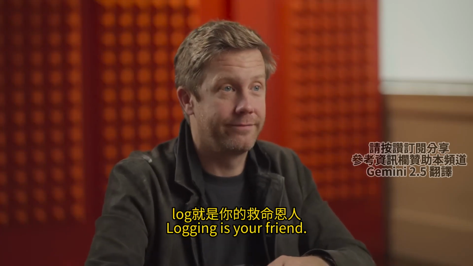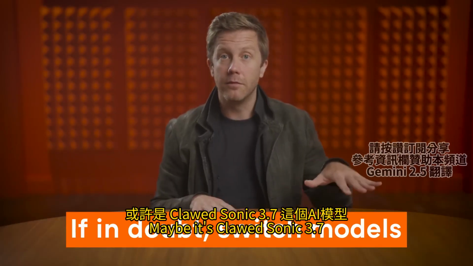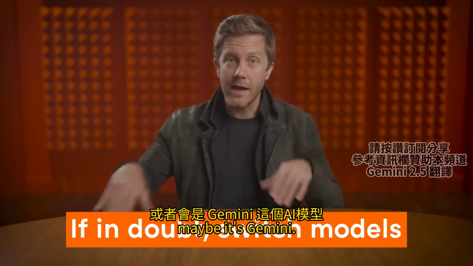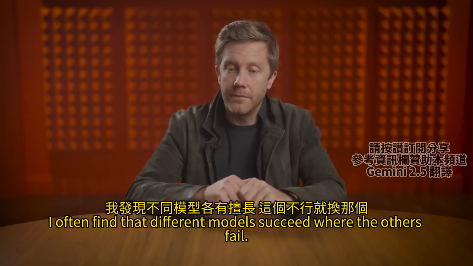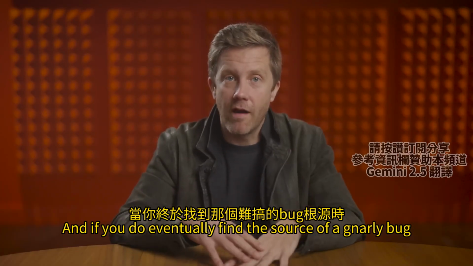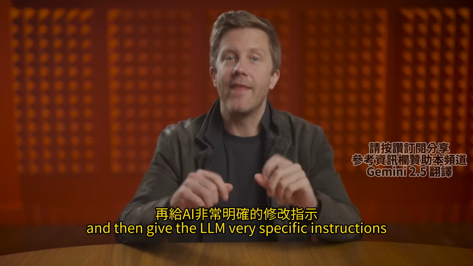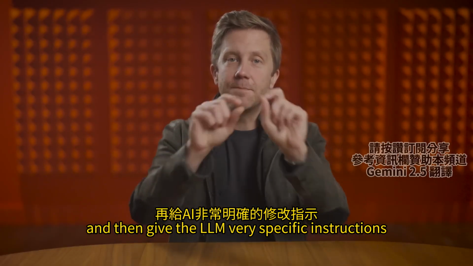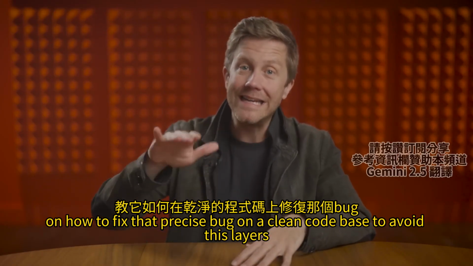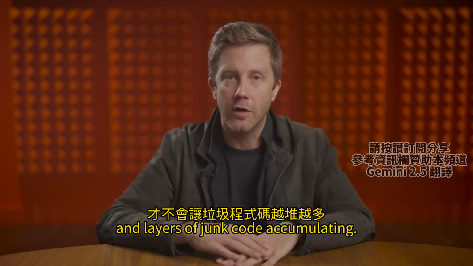Logging is your friend. If in doubt, if it's not working, switch models. Maybe it's Claude Sonnet 3.7, maybe it's one of the OpenAI models, maybe it's Gemini. I often find that different models succeed where the others fail. And if you do eventually find the source of a gnarly bug, I would just reset all of the changes and then give the LLM very specific instructions on how to fix that precise bug on a clean code base to avoid this layers and layers of junk code accumulating.